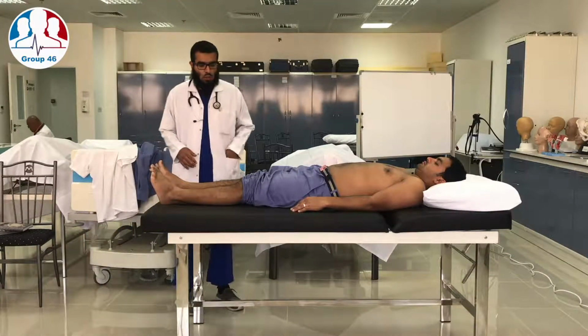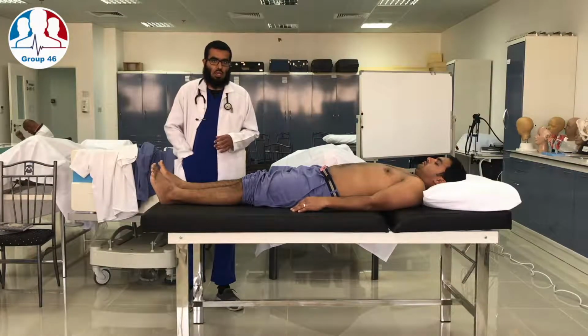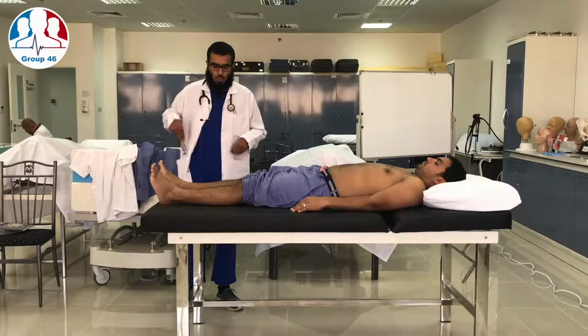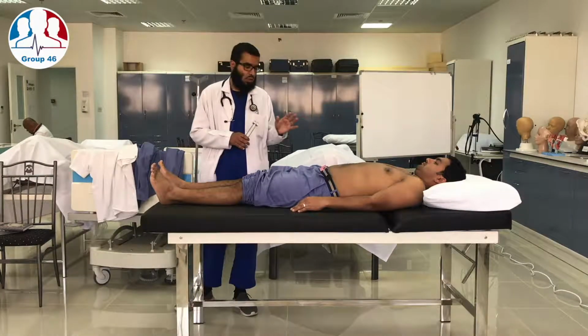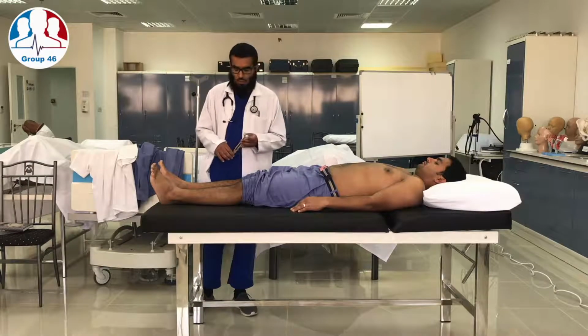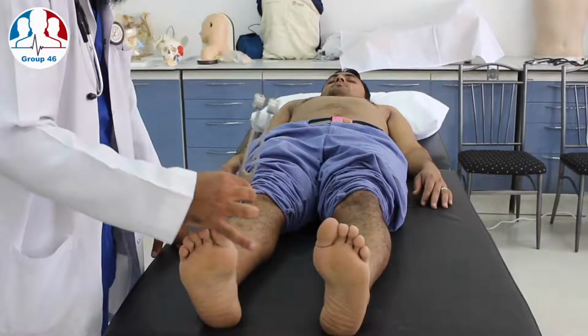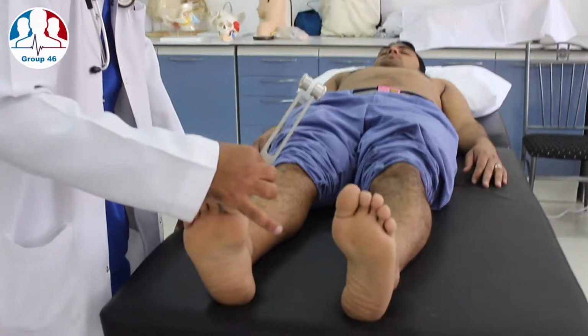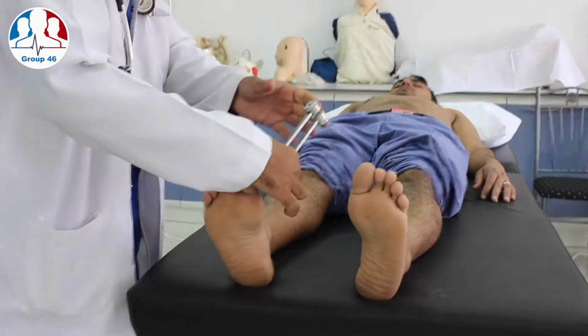Then you should move to the vibration sense, to assess the sensation of the patient with a tuning fork and asking the patient to close his eyes. On the bony prominence, you should put it and ask the patient when it stops.